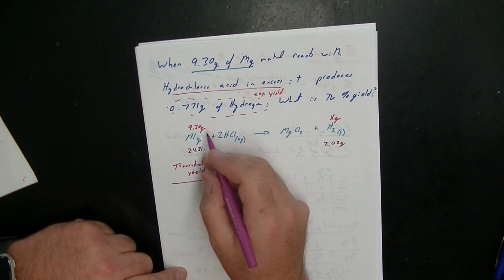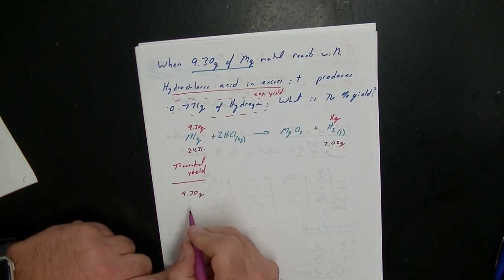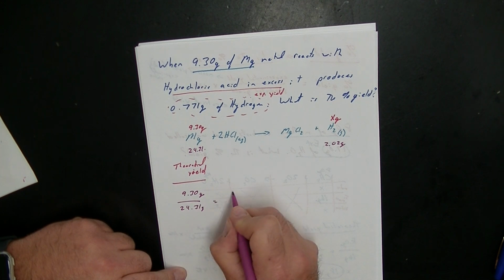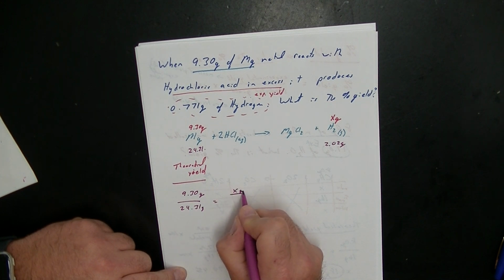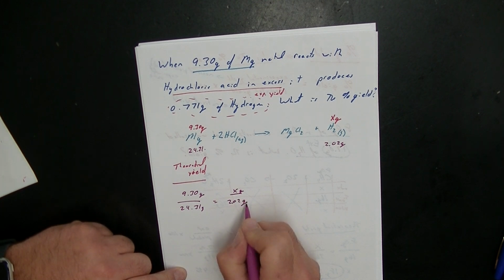So now I can just set up my ratio of 9.30 grams over 24.31 grams equals X in grams over 2.02 grams.